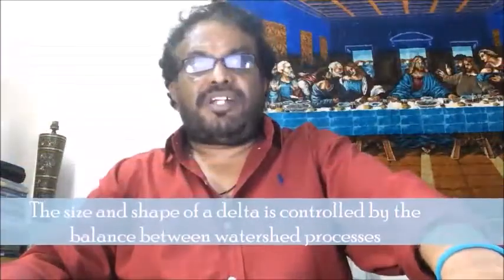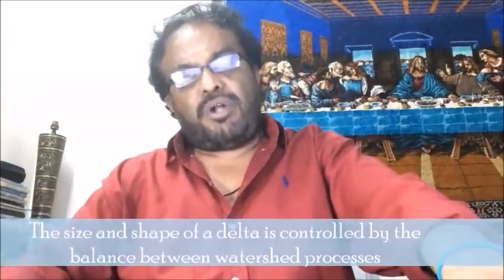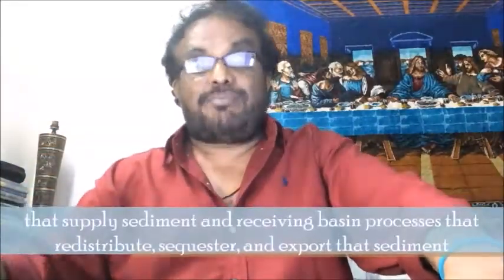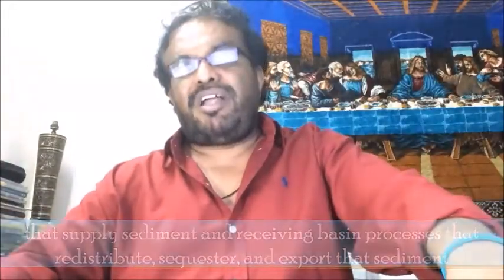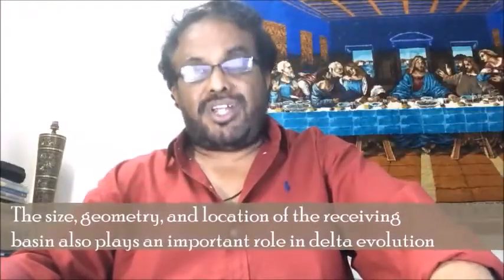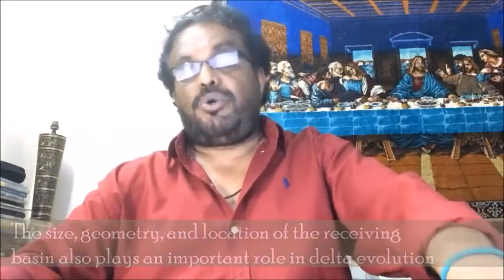supplied sediment. The size and shape of a delta is controlled by the balance between watershed processes that supply sediment and receiving basin processes that redistribute, sequester, and export that sediment. The size, geometry, and location of the receiving basin also plays an important role in delta evolution.